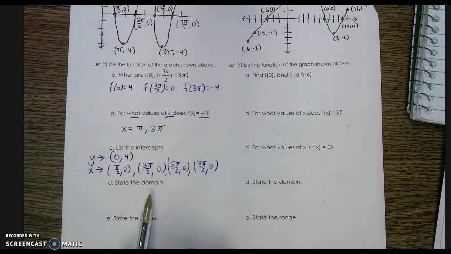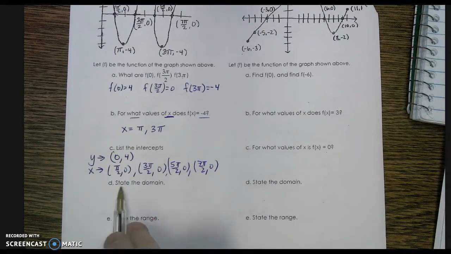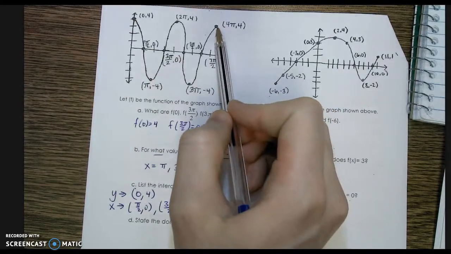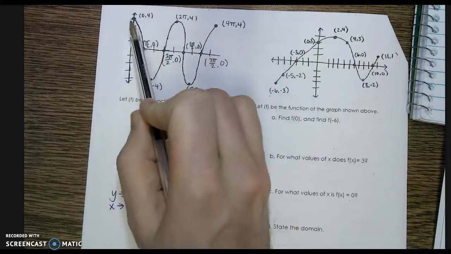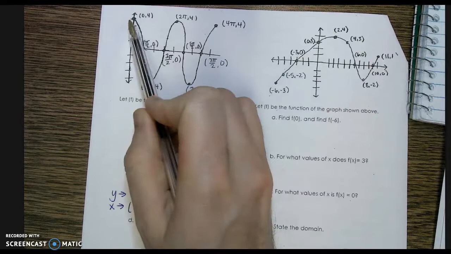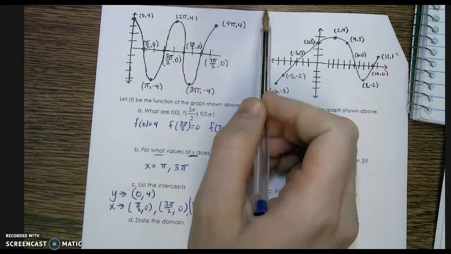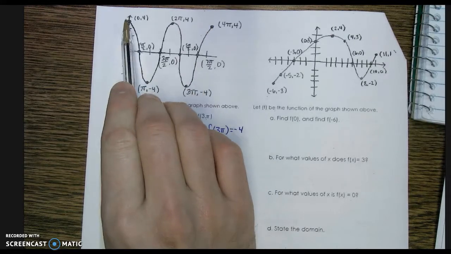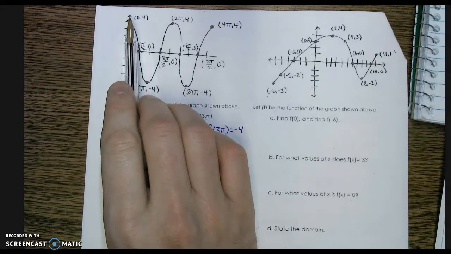State the domain. So this is a list of all the x values in the function. Now this function has endpoints. So if it had arrows on either end, I would say it goes forever left and forever right, so negative infinity to positive infinity. But this has endpoints, so it starts and stops. We always use x values to describe the domain.